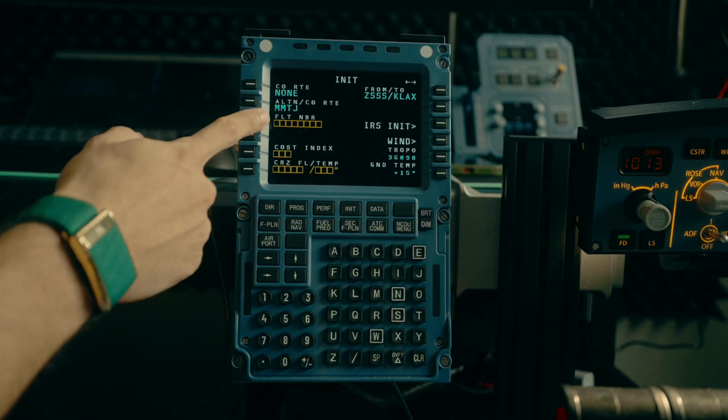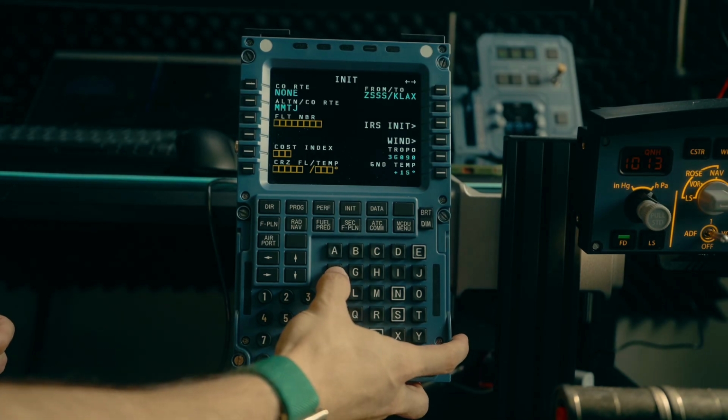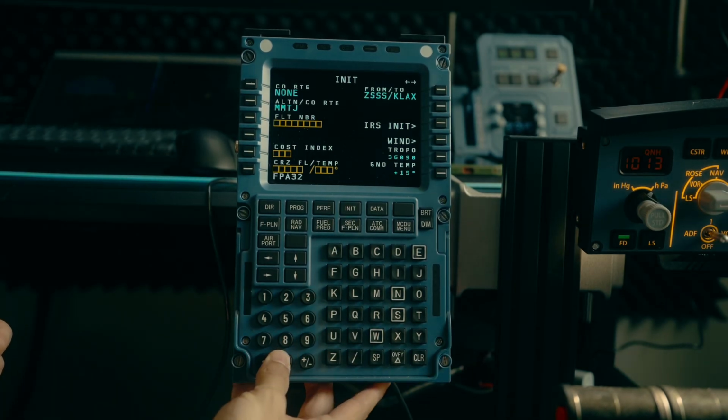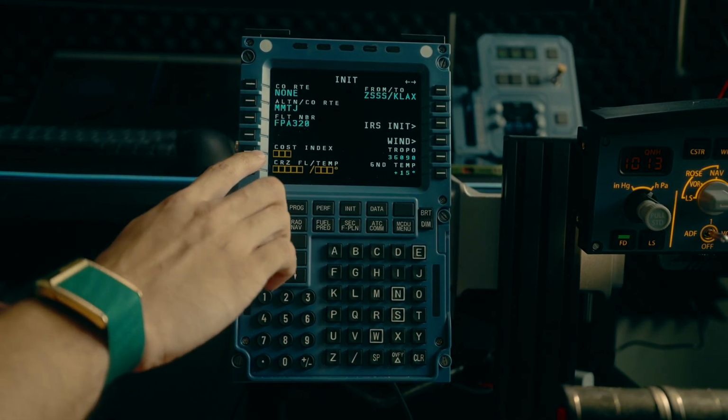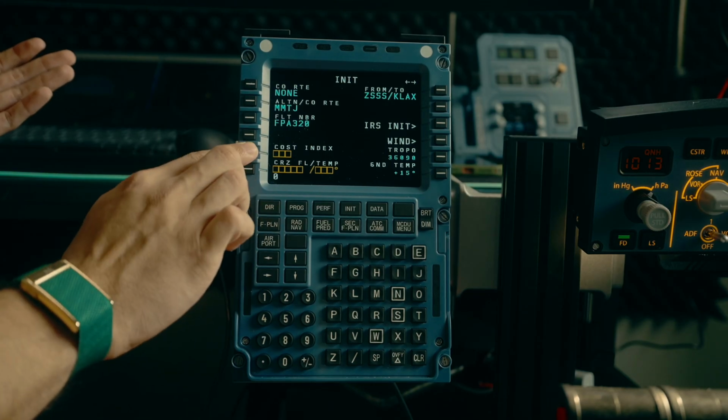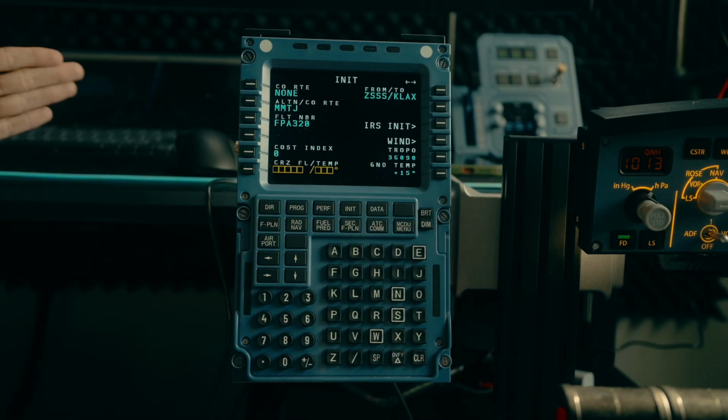The airplane also needs the flight number, Fly Pro Academy 320. The cost index, the easiest way to see it is like the ratio between what the company will spend on fuel and getting faster to the destination. Usually companies use it from 0 to 50. If you select 0, the airplane will go slower, but we will save more fuel.